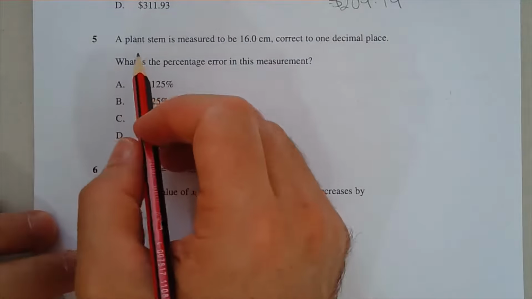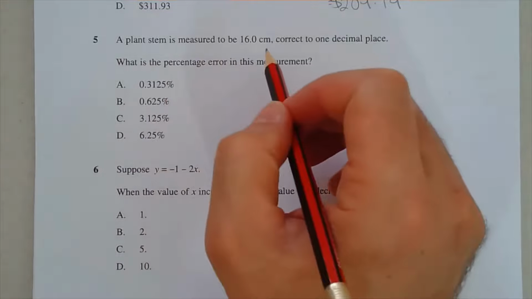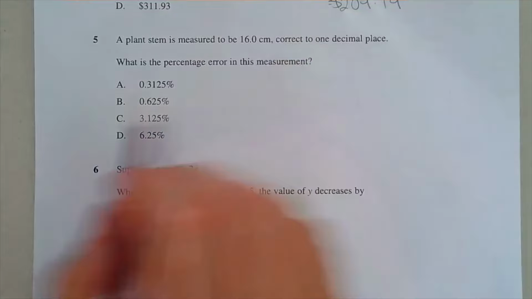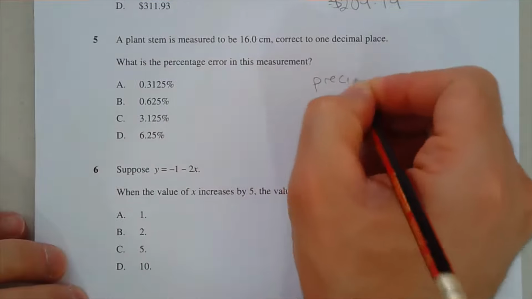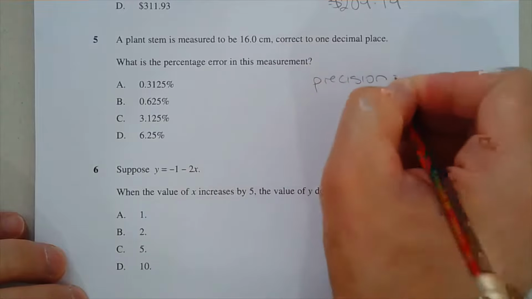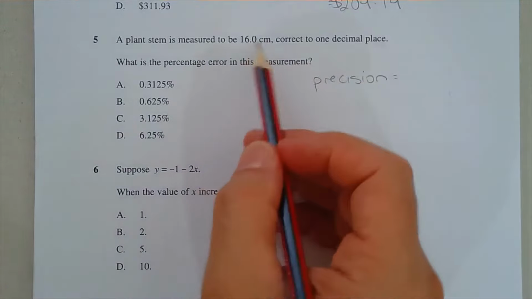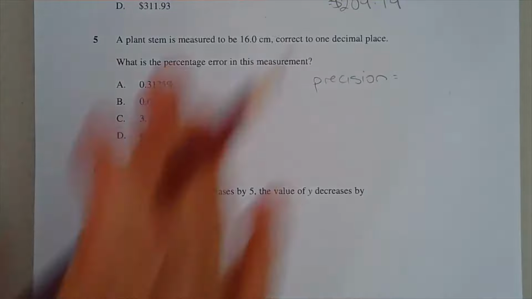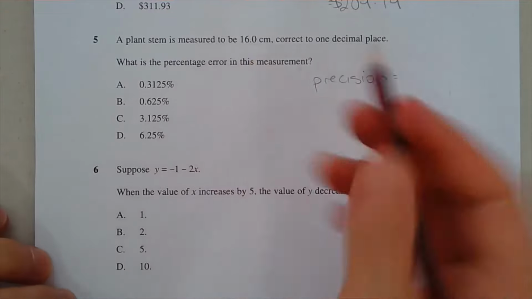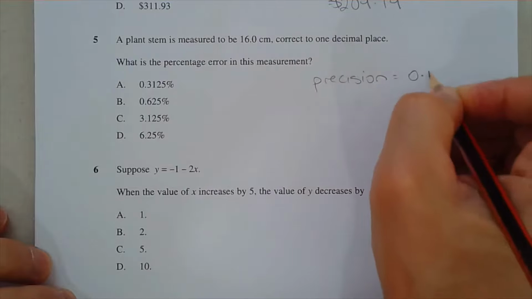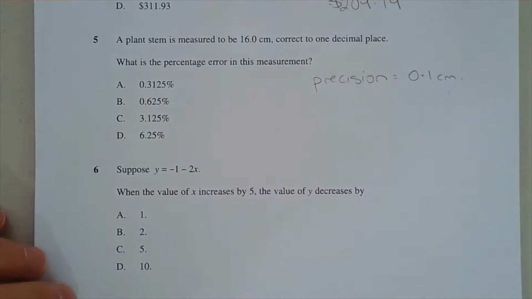Question 5. A plant stem is measured to be 16.0 centimeters, correct to 1 decimal place. What is the percentage error in this measurement? Now, the first thing we need is the precision. So how precise is this measurement? That goes by the number of decimal places, or just looking at the measurement there, we can see that the most precise measurement that we could make is in fact the smallest unit, which is 0.1 centimeters.